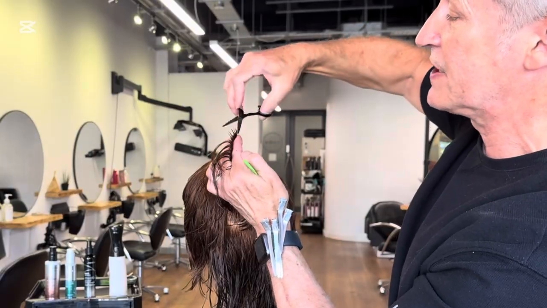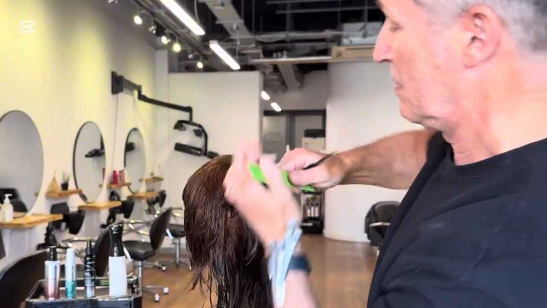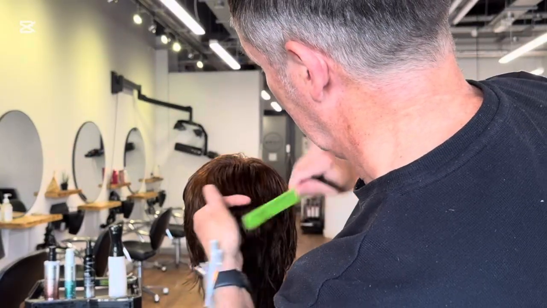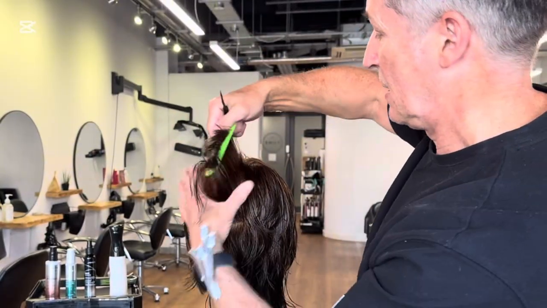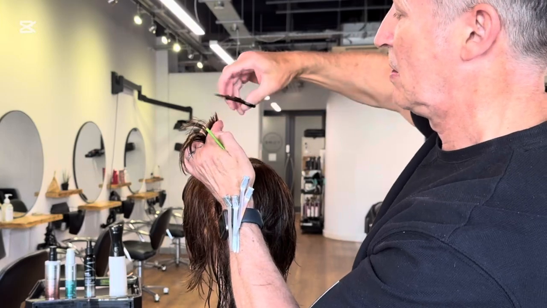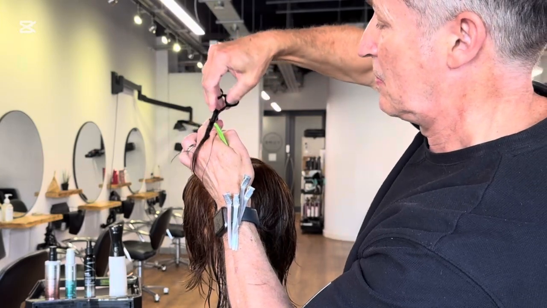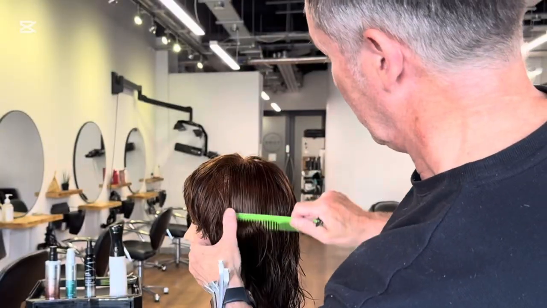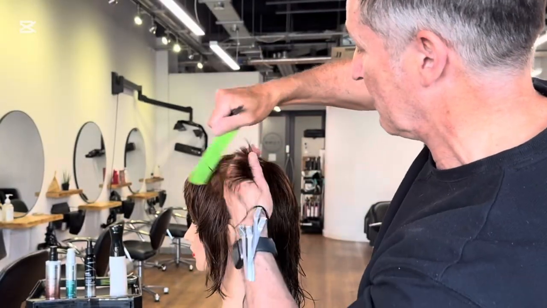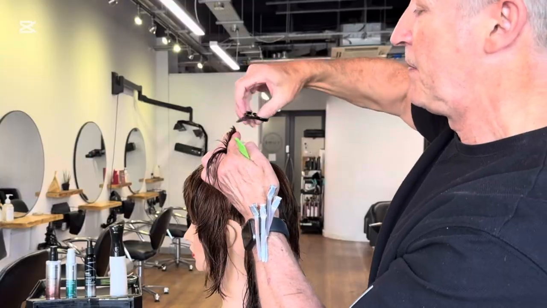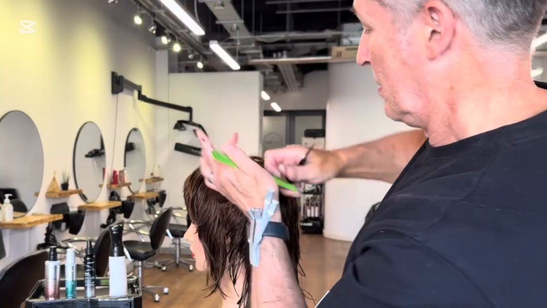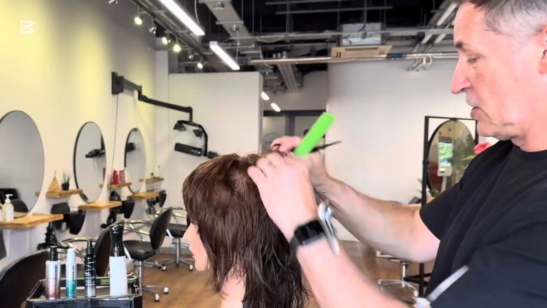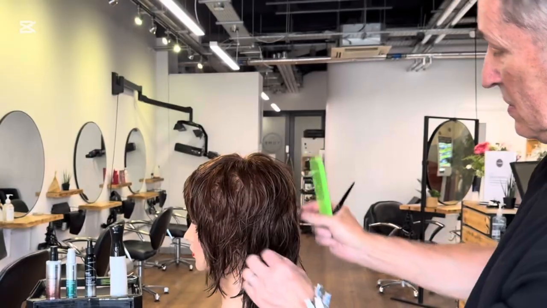Still staying above the occipital area. Stay above my section. The hair's starting to dry out on me, so it's becoming a bit more difficult to manage. I'll dump it down in a second. Up. And now you can see the shape of my wolf cut coming along.